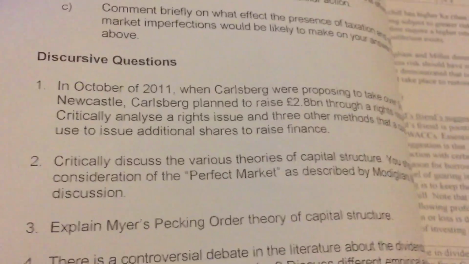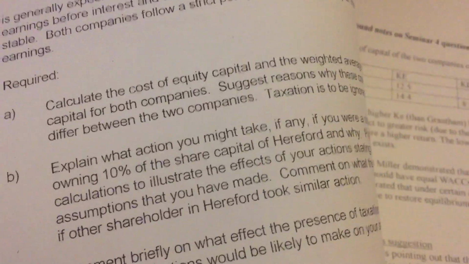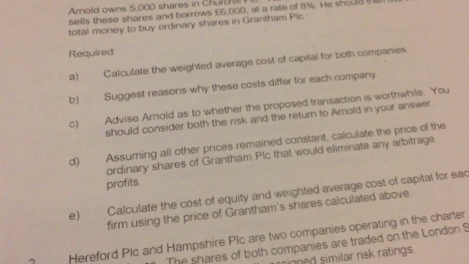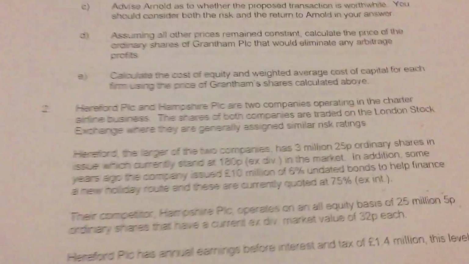Okay, so question 2 is pretty similar to question 1. They want us to work out weighted average cost of capital. Again, it says: calculate the cost of equity and the weighted average cost of capital for both companies. So yeah, pretty much the same.